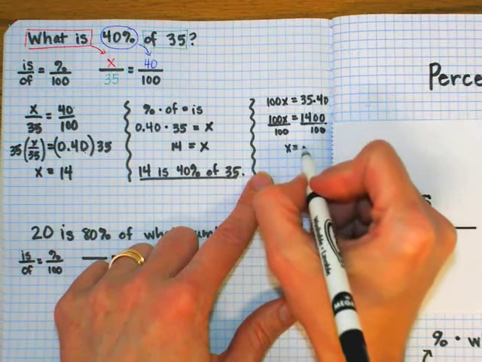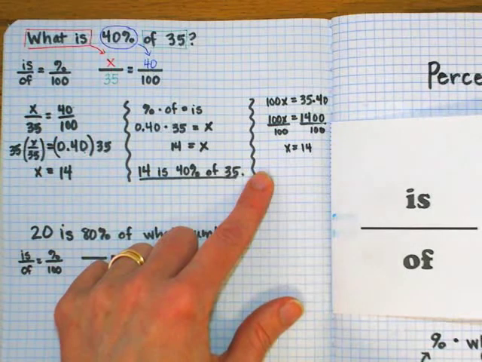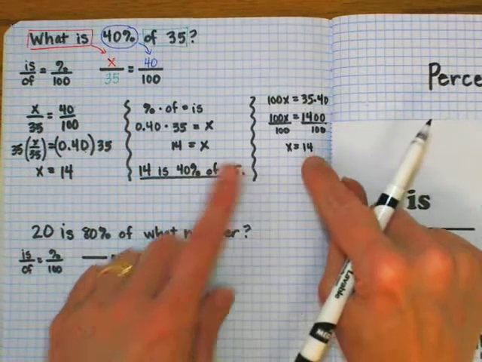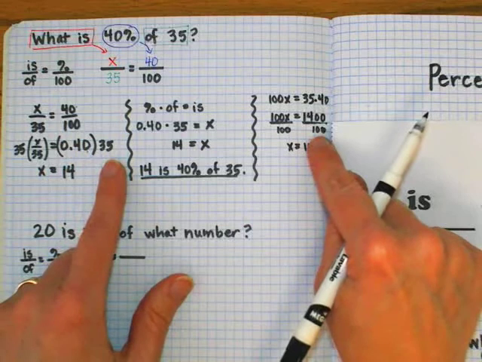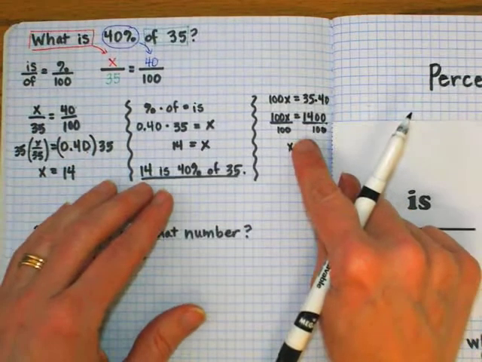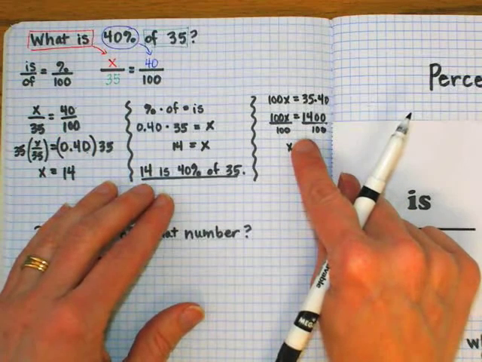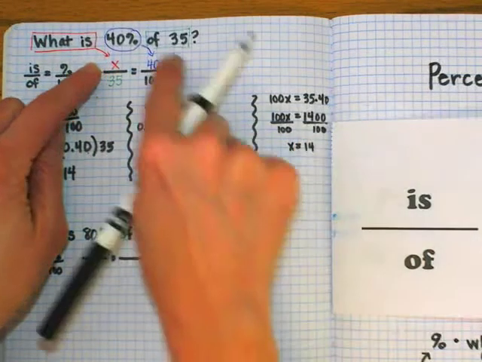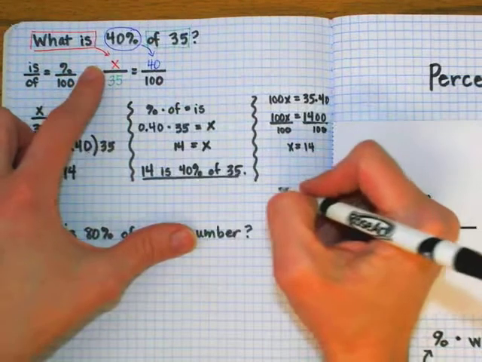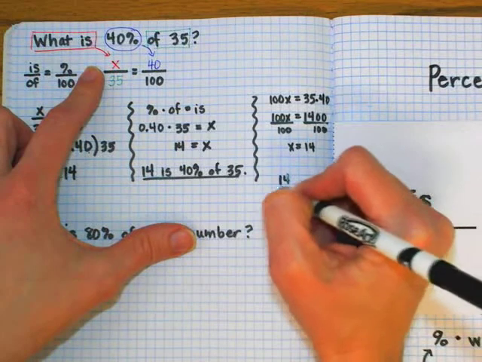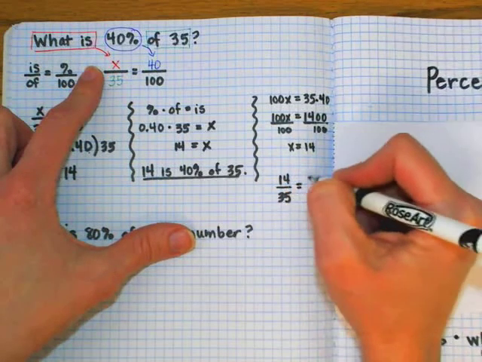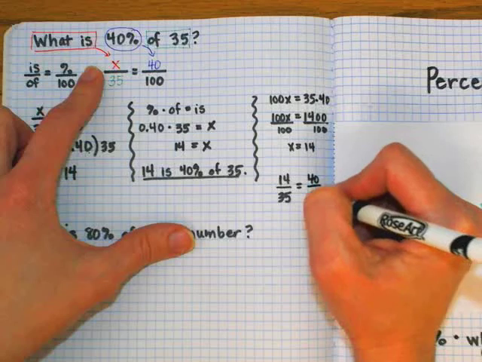And the solution is x equals 14. There's an easy check for this, and it doesn't involve doing our traditional check of how we have checked the equations we've been solving. We're going to put 14 back into that original equation we set up here. We're checking to see, does 14 divided by 35 equal the same thing as 40 divided by 100?